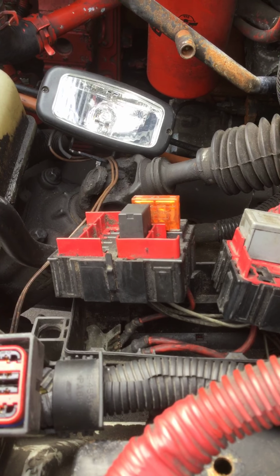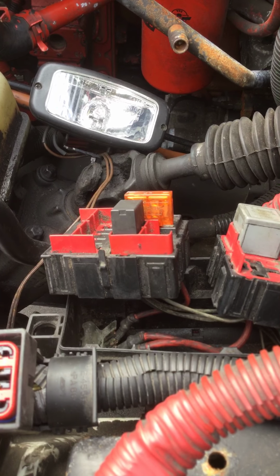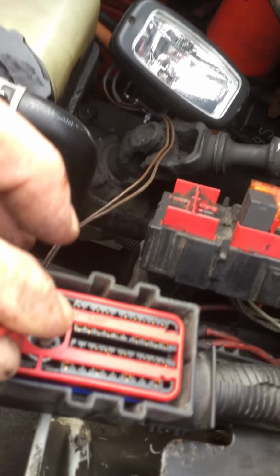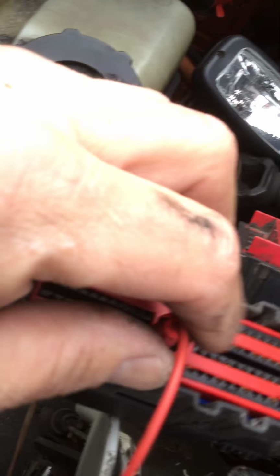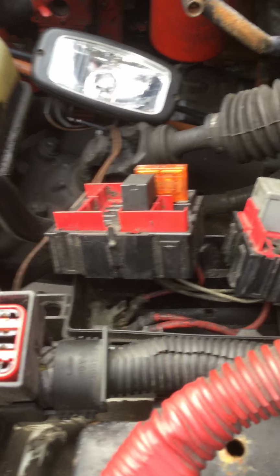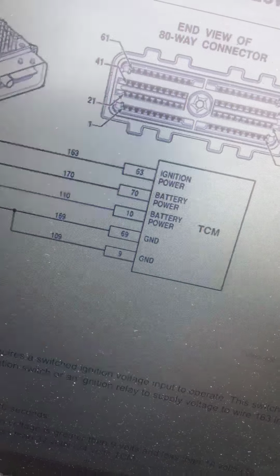battery power. Pin 10, I have no battery power. Pin 70, I had no battery power. It says pins 10 and 70 are supposed to be battery power, but I have it here on my PDM.